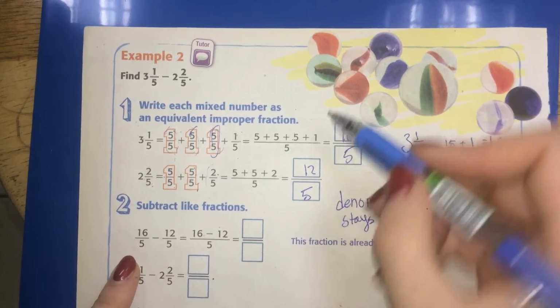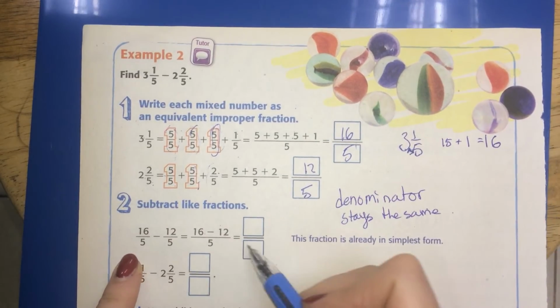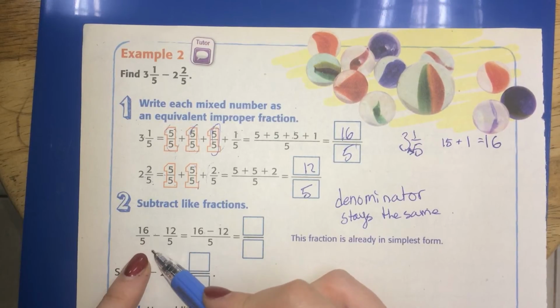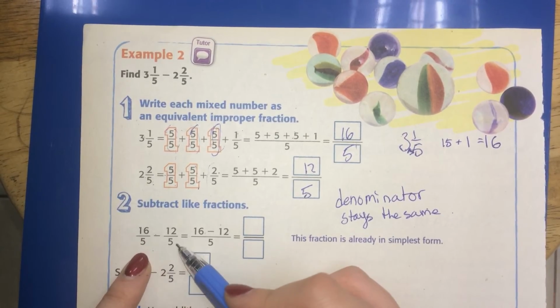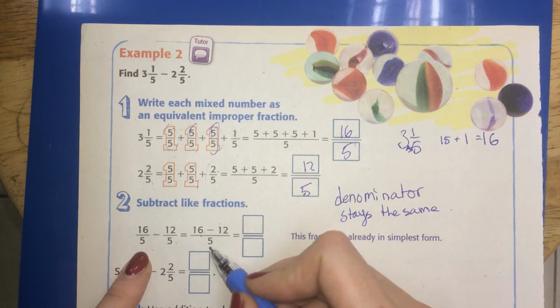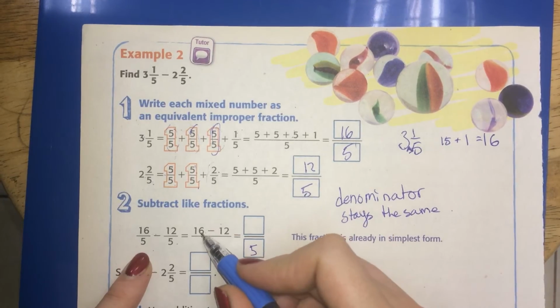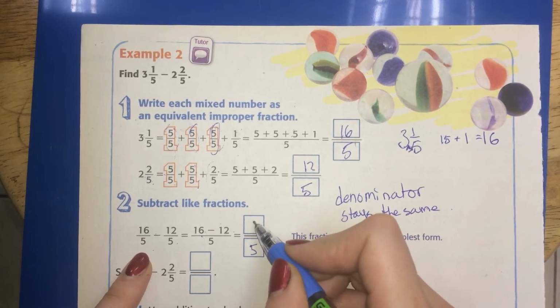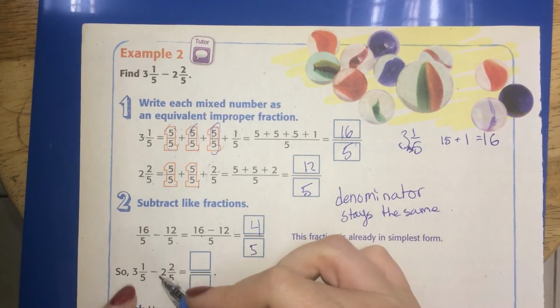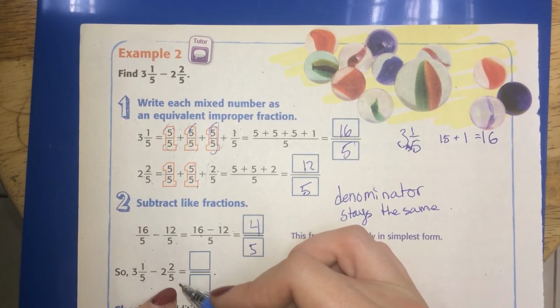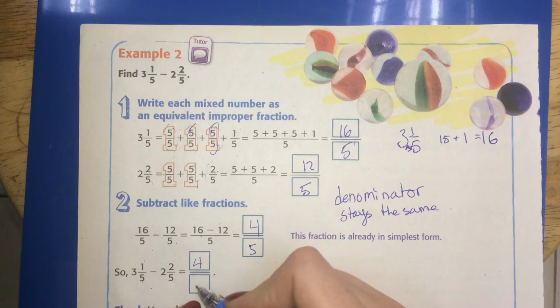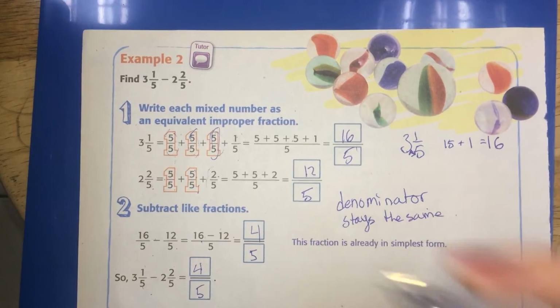All right, so now I've converted these to improper fractions. So 16 over 5 minus 12 over 5. Leave the denominator the same. 16 minus 12 is 4. So 3 1/5 minus 2 2/5 equals 4/5.